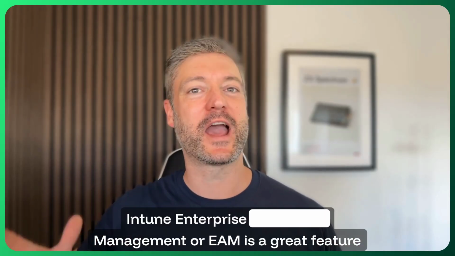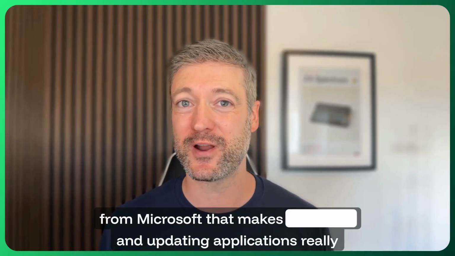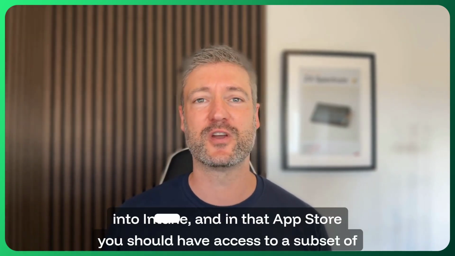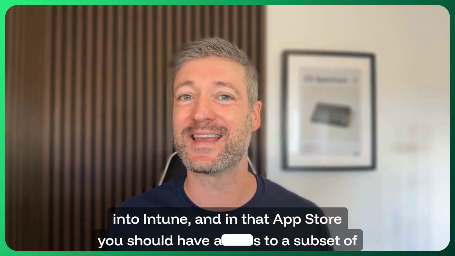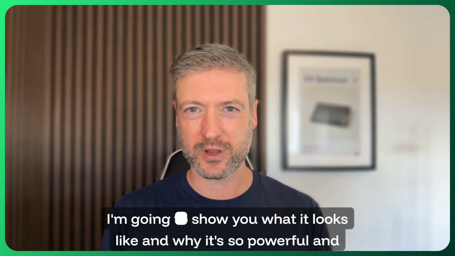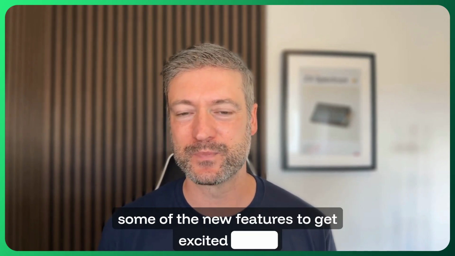Intune Enterprise Application Management, or EAM, is a great feature from Microsoft that makes delivering and updating applications really easy. The idea behind it is that you now have an app store directly integrated into Intune, and in that app store you should have access to a subset of some of the most popular applications out there. I'm going to show you what it looks like and why it's so powerful, and some of the new features to get excited about. So let's have a look at it.